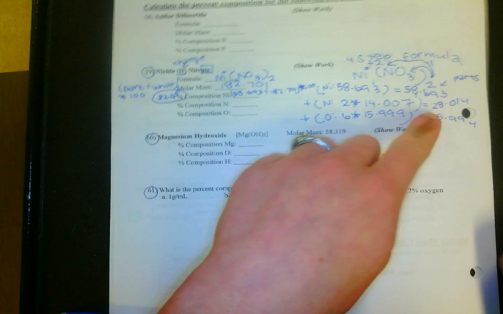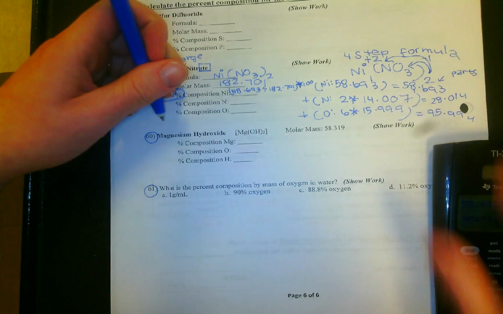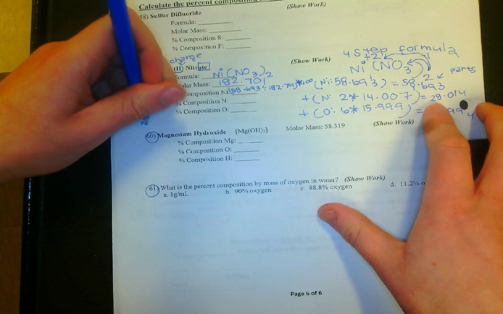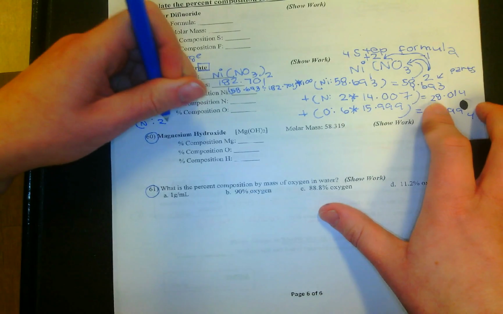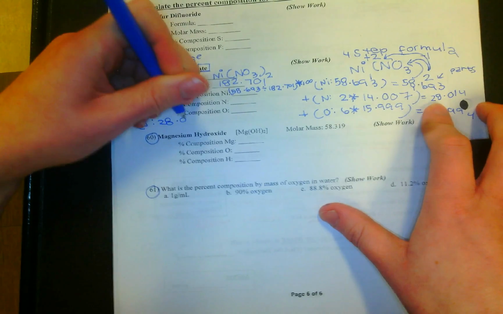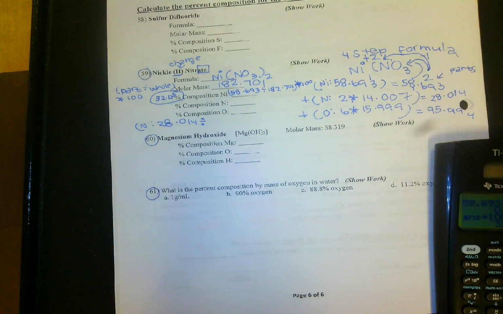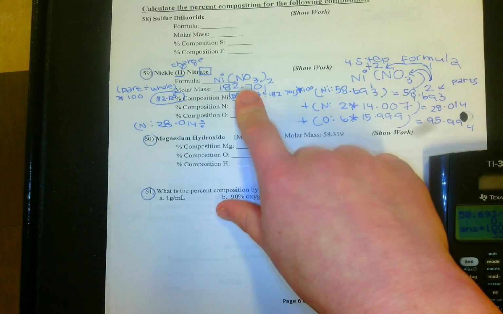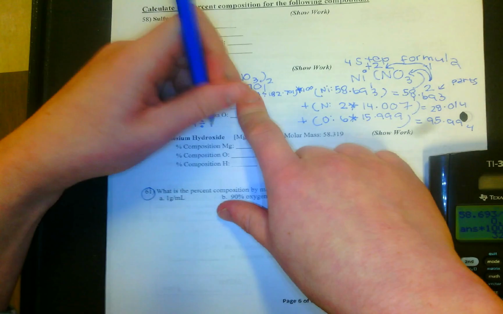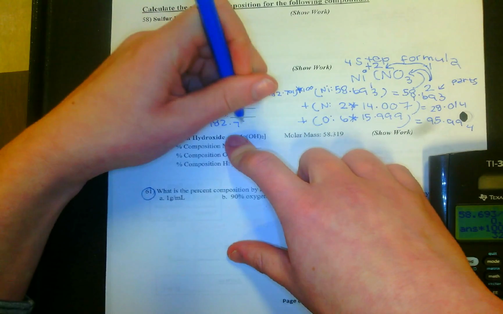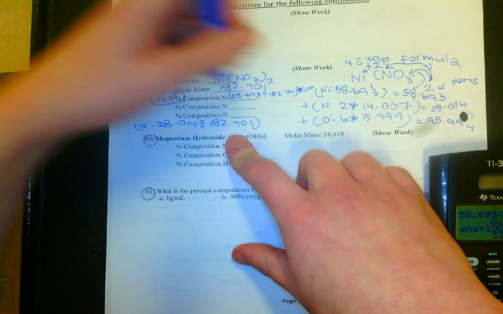So we're going to take that part. Here's our part, 14.014 divided by whole. Again, this number up here is your whole, 182.701, times 100.